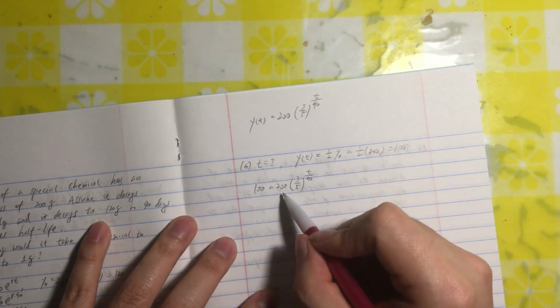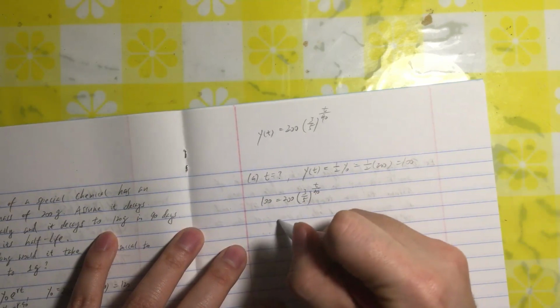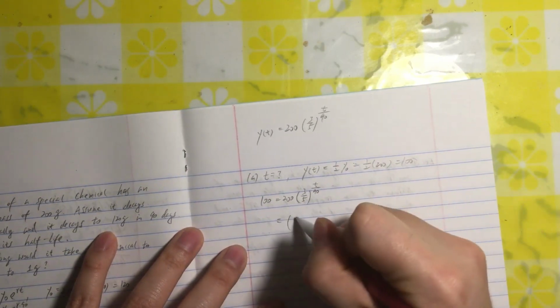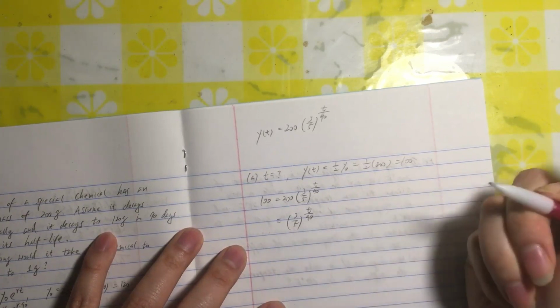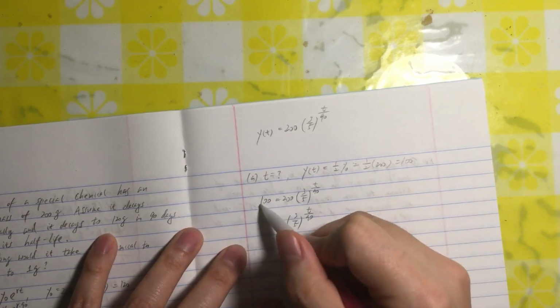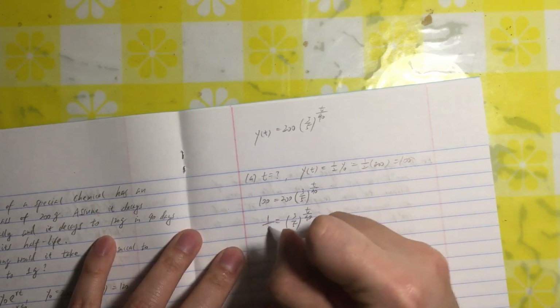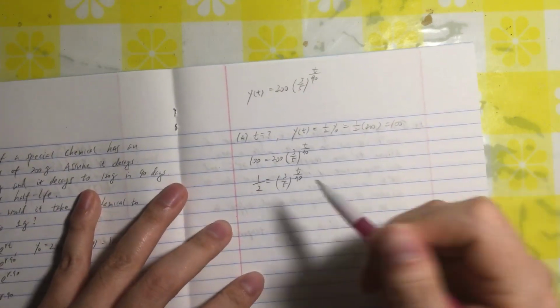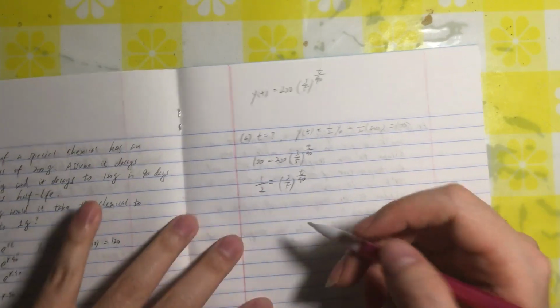Here I can first of all divide both sides by 200. If I divide both sides by 200, on the right side I get 3/5 to the power of t over 90. On the left side, I get 100 over 200. 100 over 200 is a half. Now, solve the equation for t. I can first of all apply ln to both sides.